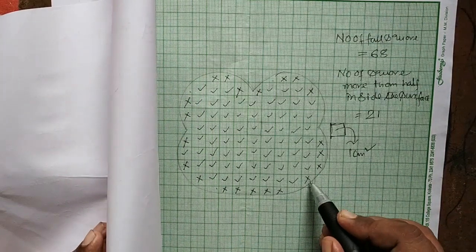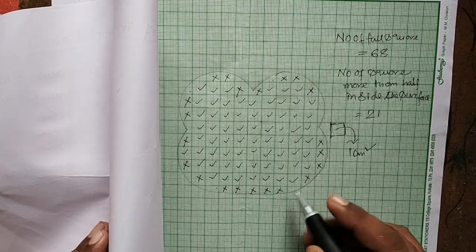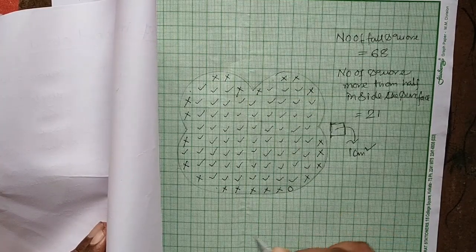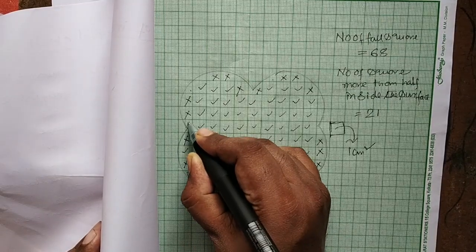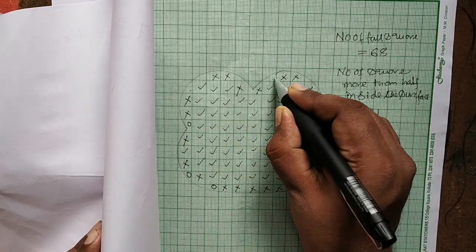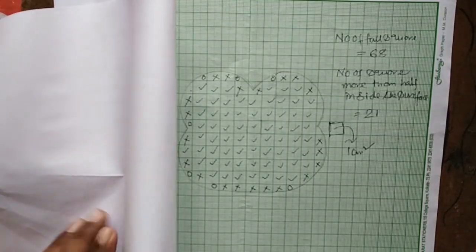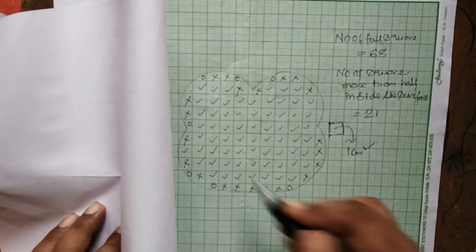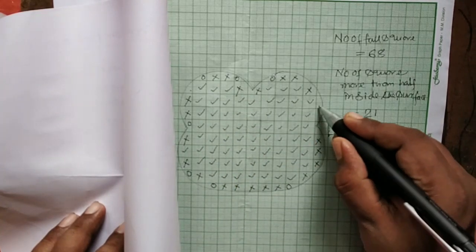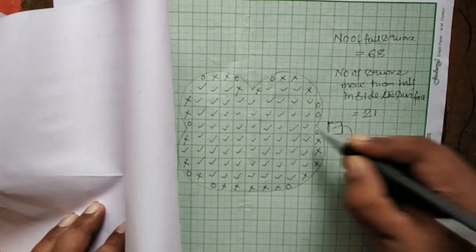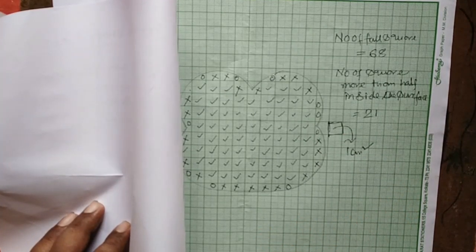But you see, as it is not fully taken, similarly some portions like this, here, this portion, we have left. This circle I have made: 1, 2, 3, 4, 5, 6, 7. Here also 8, 9, 10, these portions we have not taken because they are less than half.